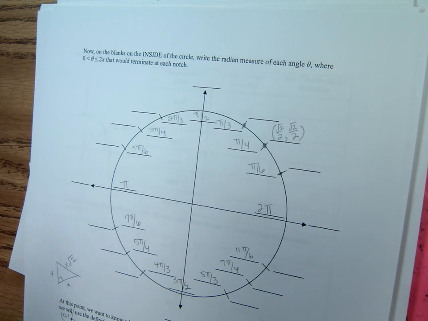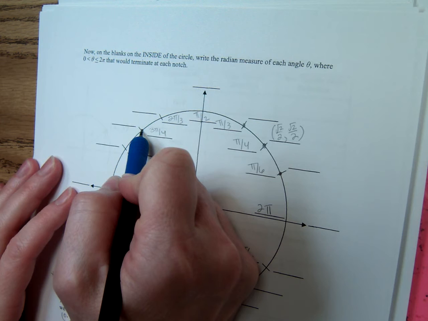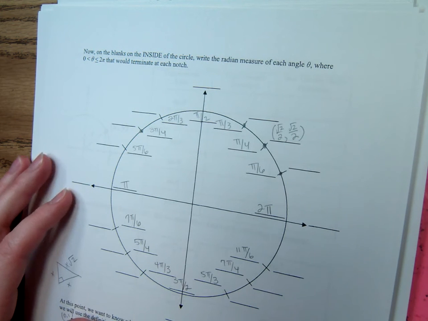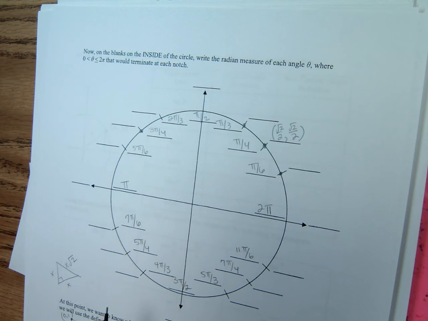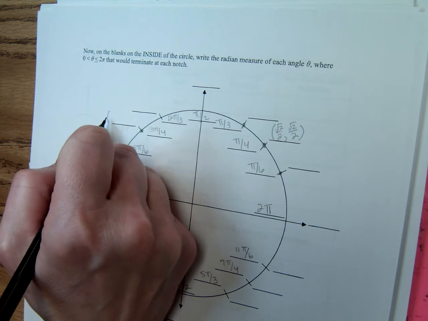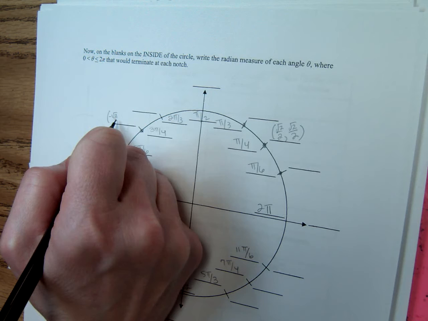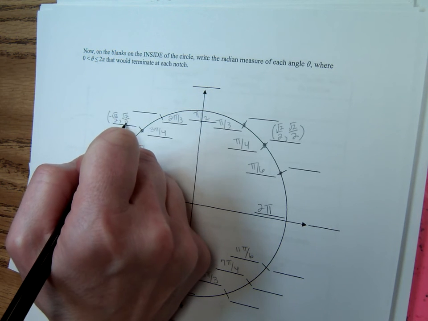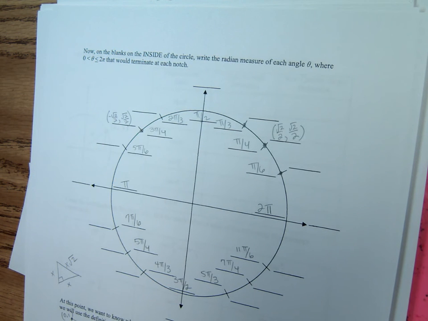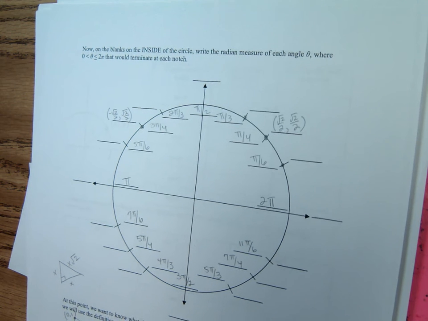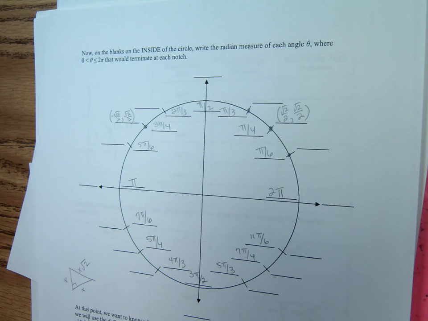Okay, this angle right here, it's going to be the same thing, but a sign's going to be different. Exactly, it's going to be the same, but a sign's different. Which sign is different? The x. Yeah, it's going to be a negative square root of 2 over 2 and a positive square root of 2 over 2. What's another one that's the same, just with different signs?